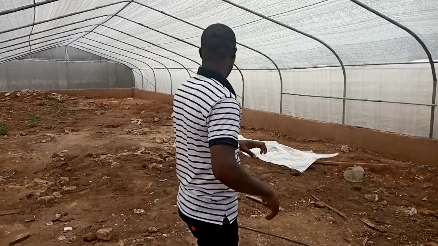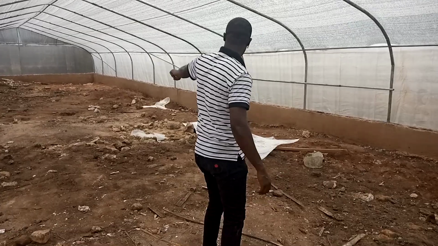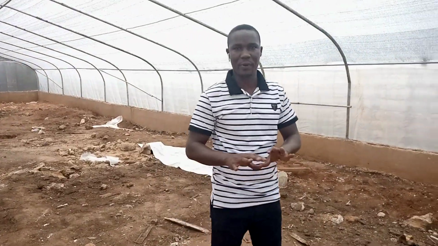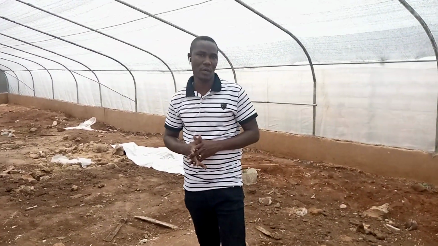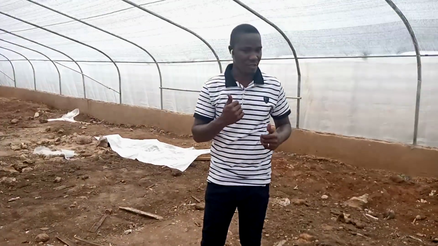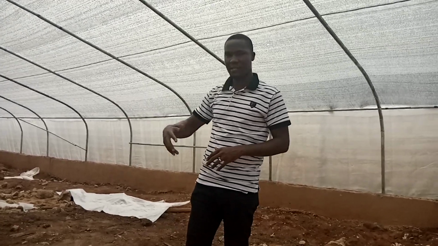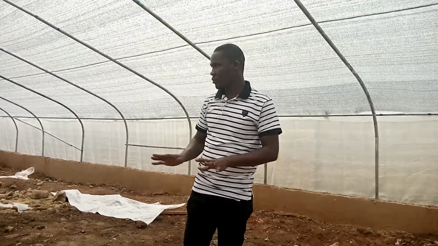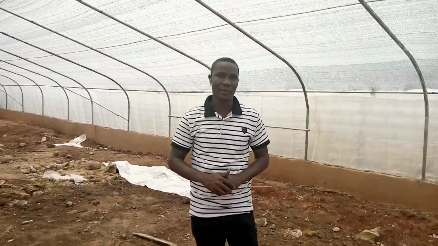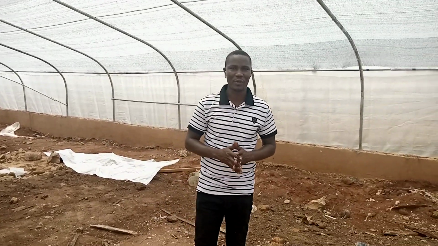So the installation is going to be done in a way that we can sprinkle water on every part of the soil. So when we do that, after the installation, we're going to level the place, get the blocks and the debris out, bring in a very good soil, and also start the cultivation. So that's what we're going to do.